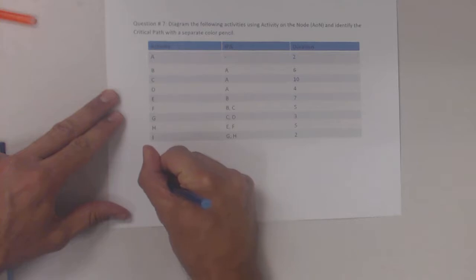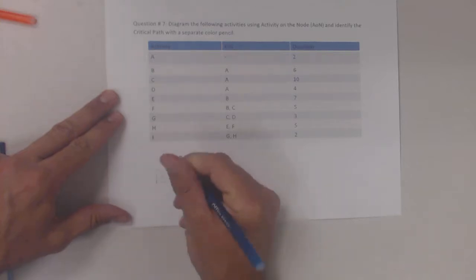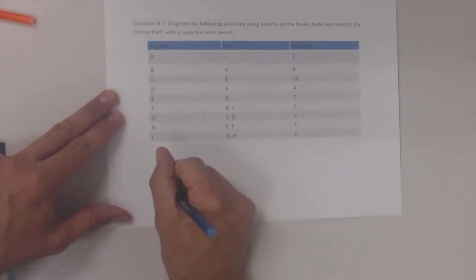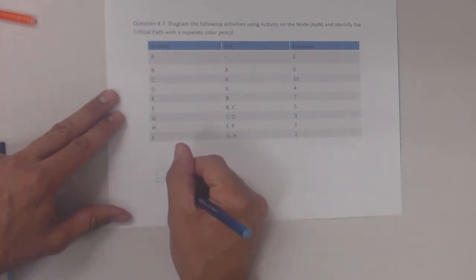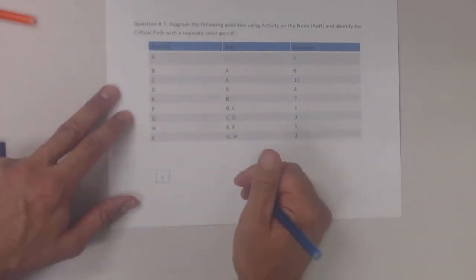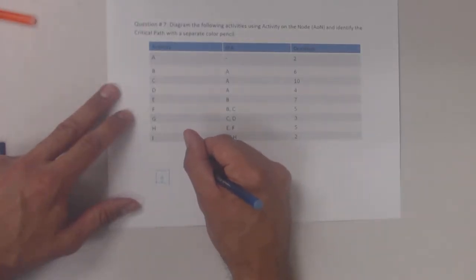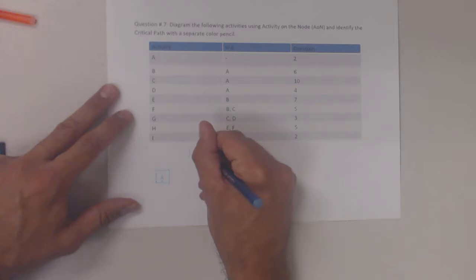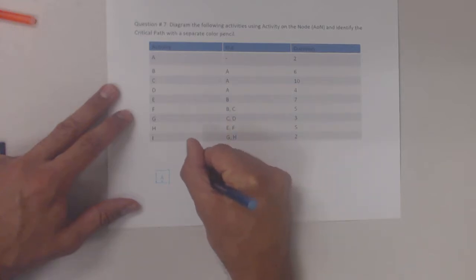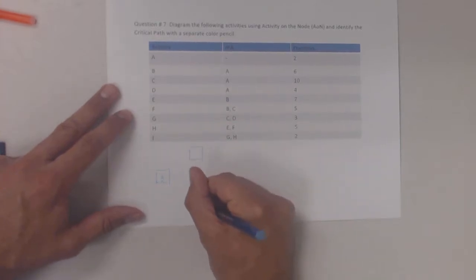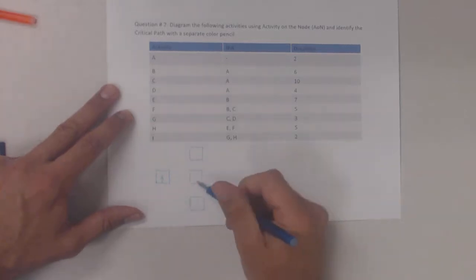So activity A, I'm going to put the letter right in the middle, and I'm going to put the duration right below it. In this case, it's a 2-day duration, so I put that right there. A is followed by 3 activities, so I do want to be able to lay these out correctly, and it's easier to do a bunch of examples so that on the test you're accustomed, or you've at least practiced how to lay out the logic diagrams.